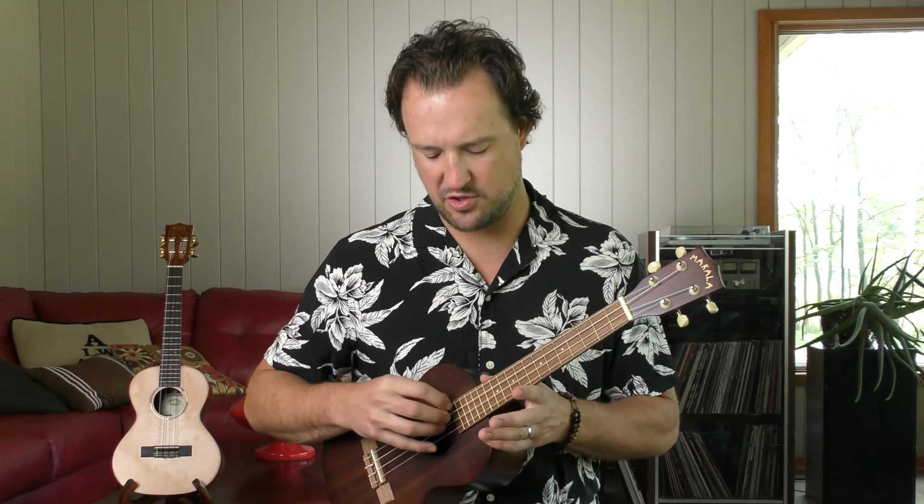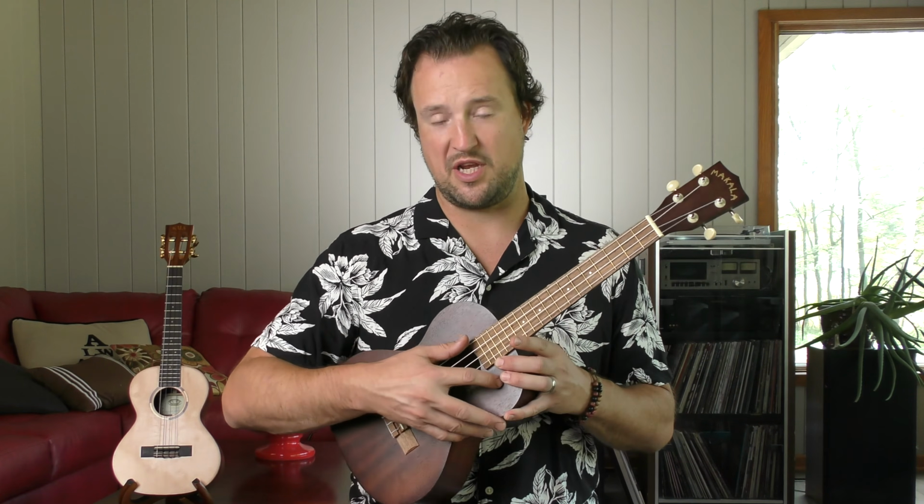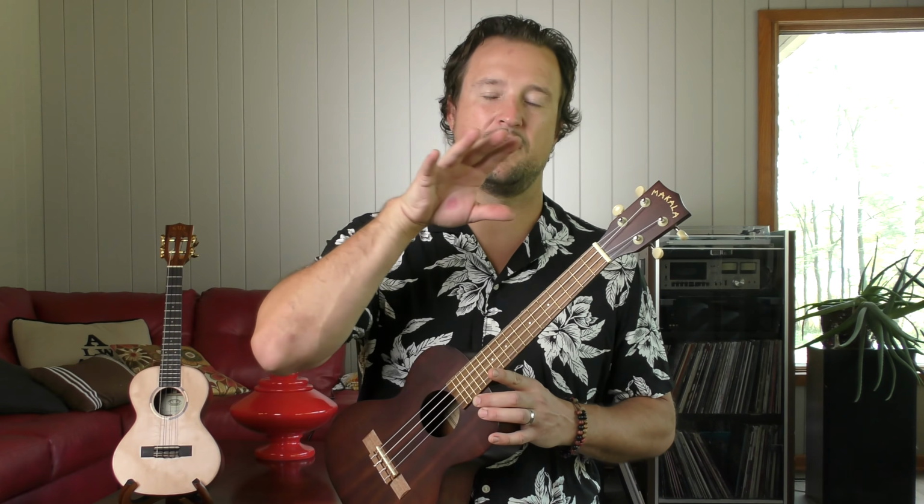So most of us who've played the uke have used this string setup here, which is using the high G string, then C, E, A. So the big difference that you'll hear between a high G string and a low G string is the low G string is an entire octave lower than the high G string. So take a listen closely here.